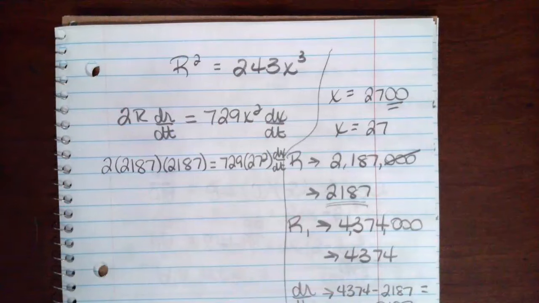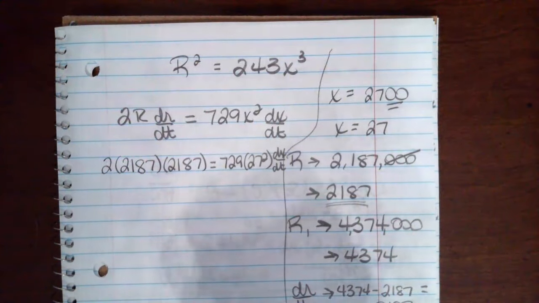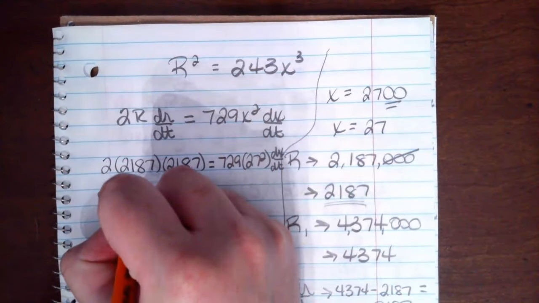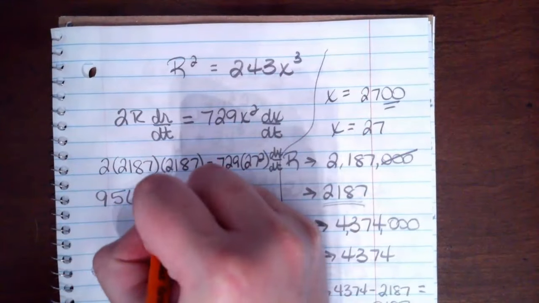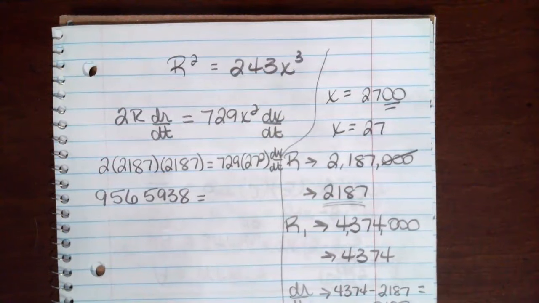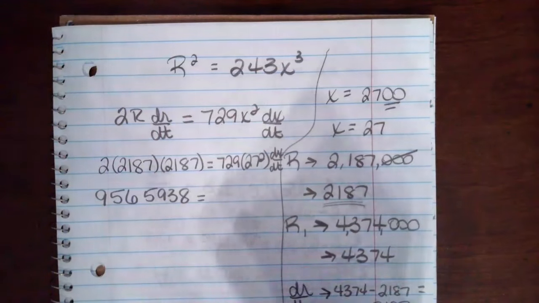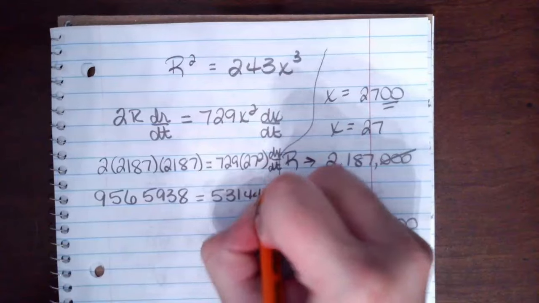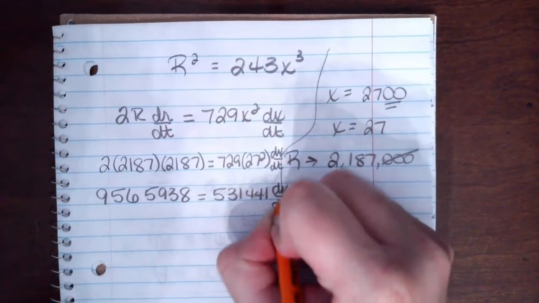So we have, let's do this again, 2 times 2187 times 2187 gives me 9,565,938, equals 729 times 27 squared gives me 531,441 dx/dt.